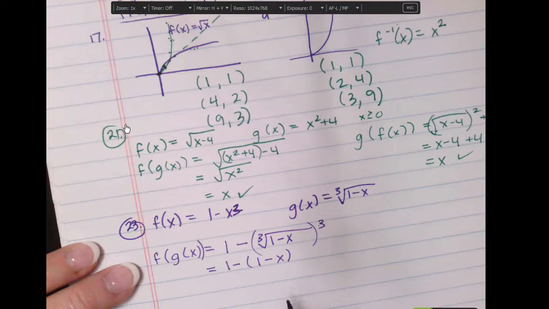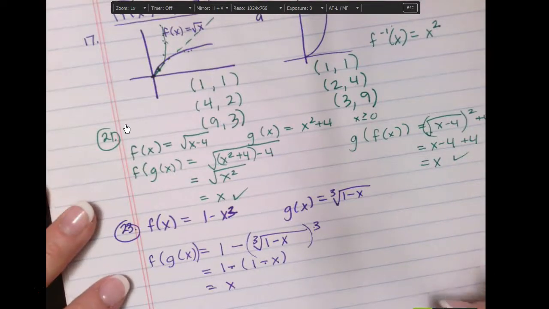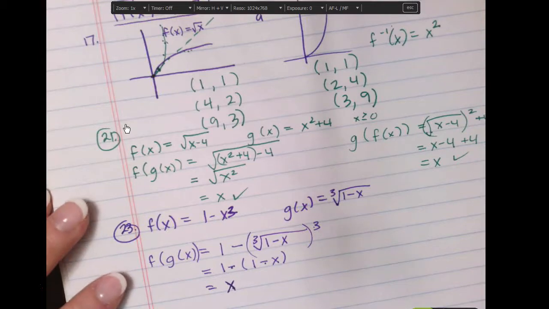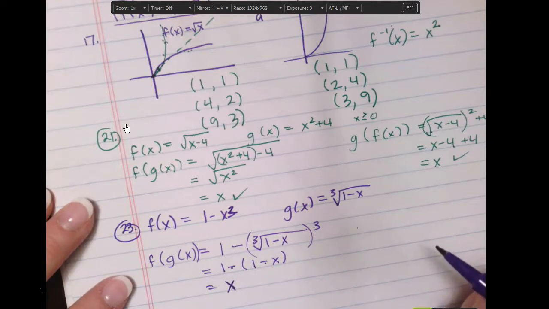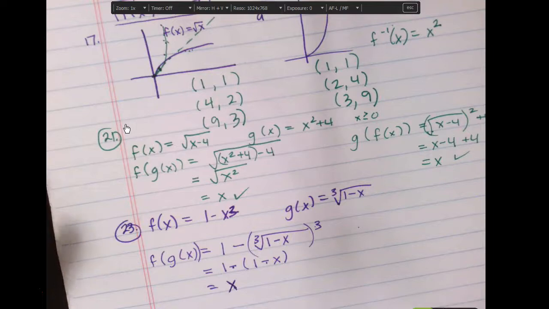Let's see. Oh, 1 minus 1 is 0, and minus x is just x. Okay, so that worked out. I think the times when I would do both f of g of x and g of f of x is if it didn't work out. If f of g of x didn't work out to be x and I was about to have to say they're not inverses, then I would probably use g of f of x to check myself. That way you have two ways to tell if you made an algebra mistake. So I'm going to tear this off and go with number 27.